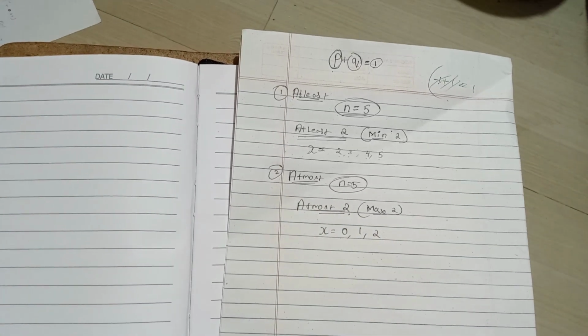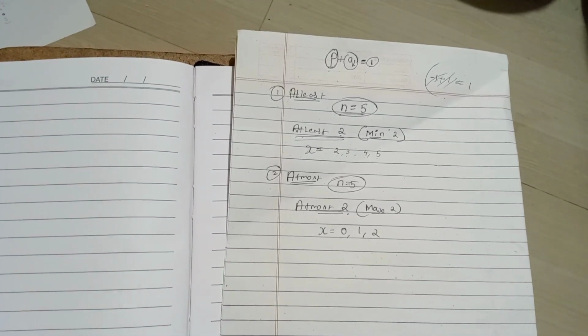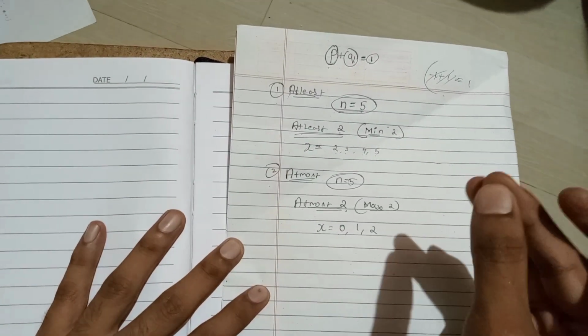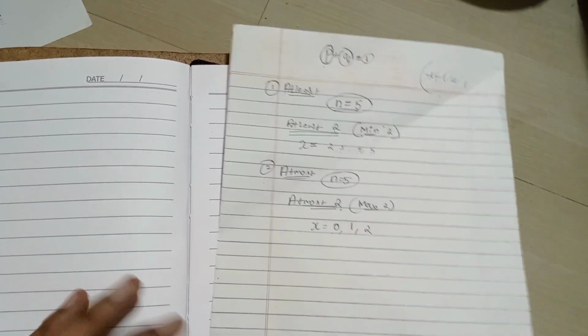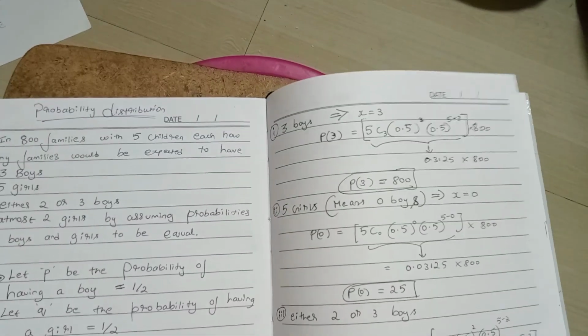ठीक है ना? Okay. So these were the basic concepts. If you understood this, then almost 60 to 70% you know how to solve probability. Next we'll have some examples and solve them.